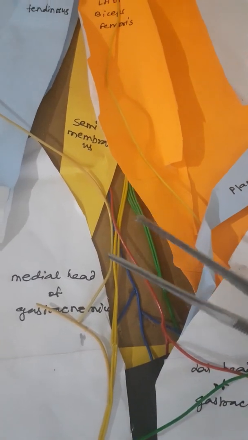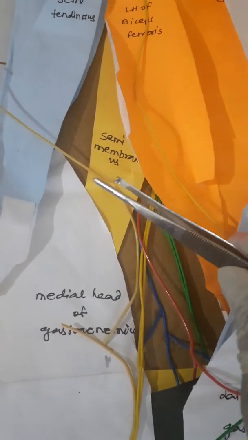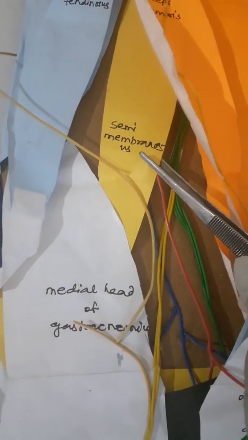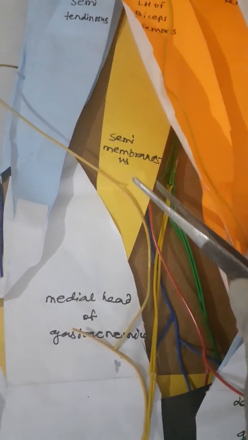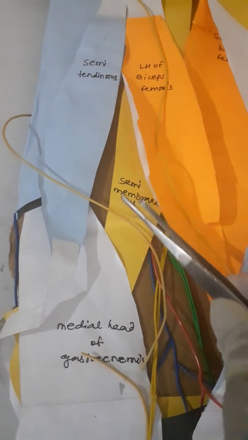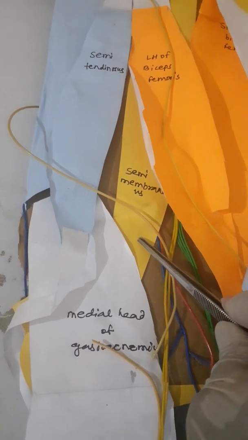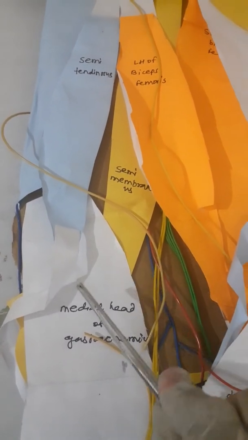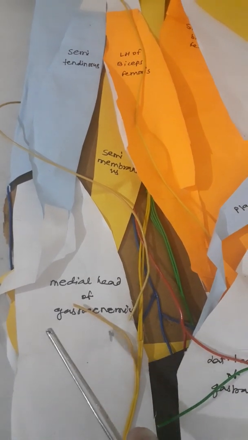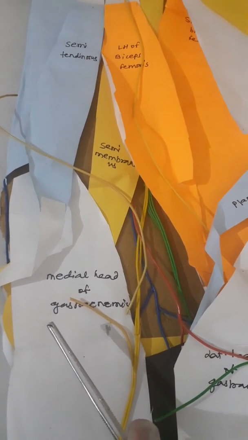Superomedial border is formed by semimembranosus muscle, this one semimembranosus, and this one semitendinosus muscle. These two muscles arise from the ischial tuberosity, and semimembranosus is inserted on the posterior surface of the medial condyle of tibia.